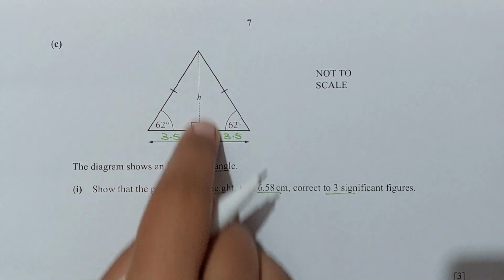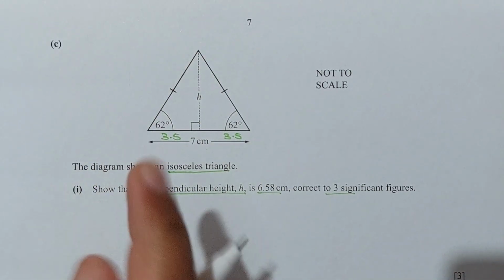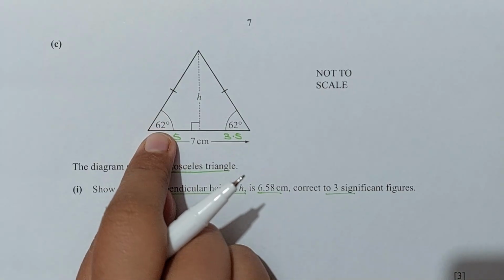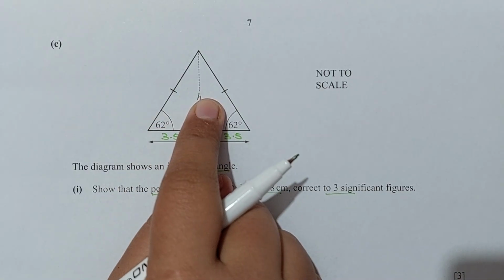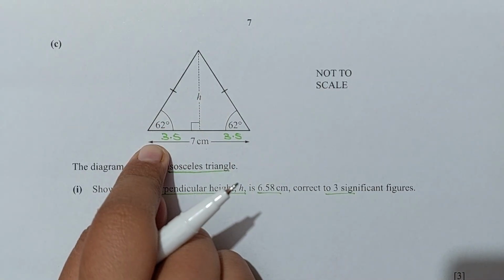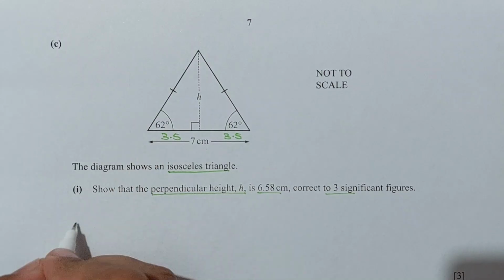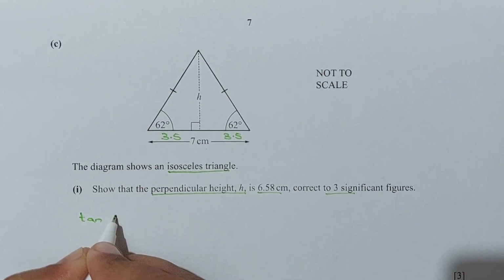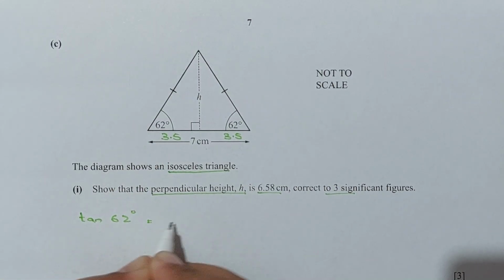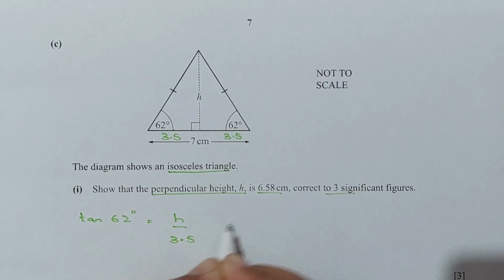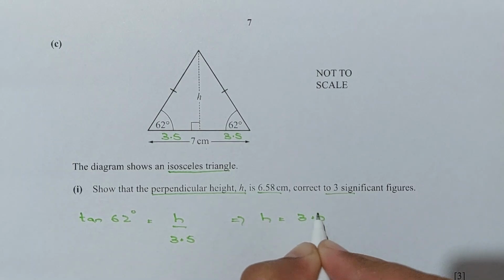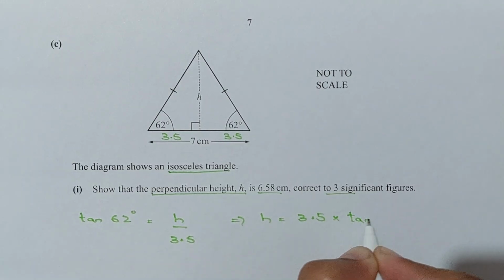So if I work with this triangle, this angle is given. The side opposite the angle is H and the adjacent side is 3.5. So we can use the ratio for tangent. Tangent of 62 degrees, opposite is height and the adjacent is 3.5. Further simplification, H equals 3.5 times tangent of 62 degrees.